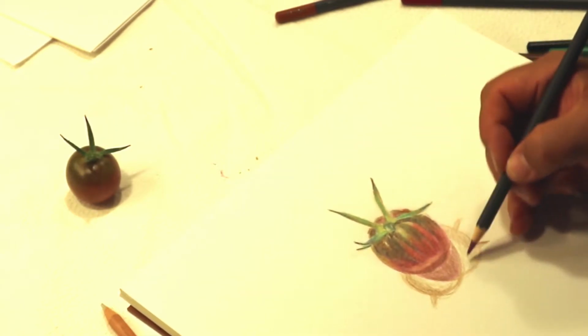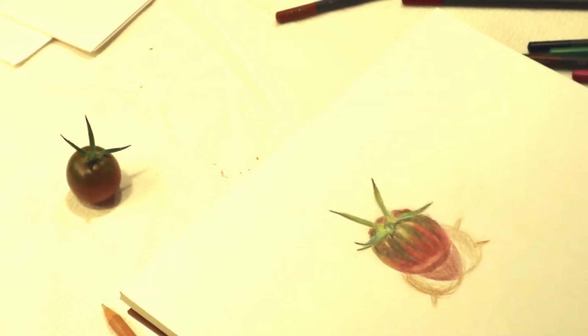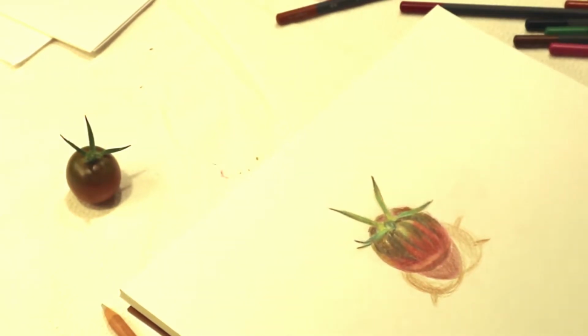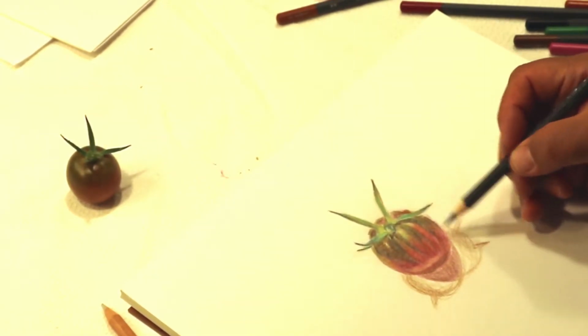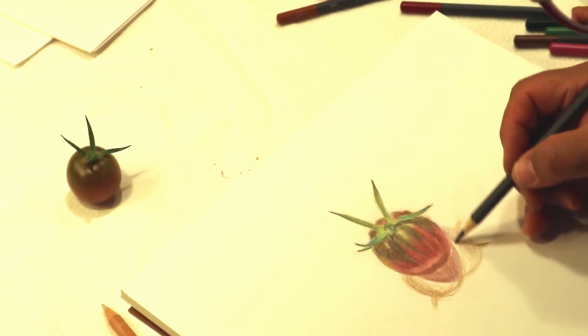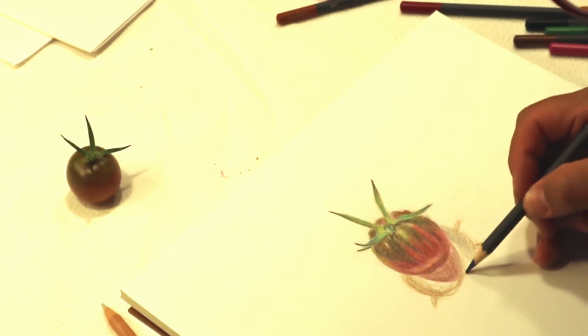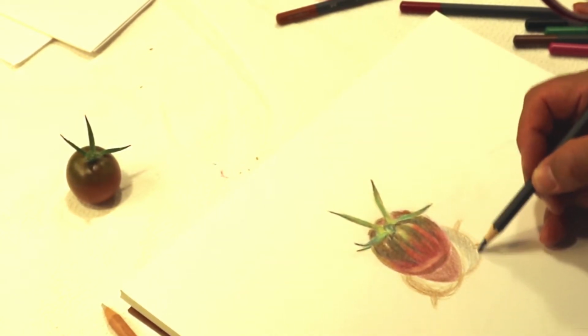Okay, over here the shadow looks a little bit cooler. It looks more kind of bluish. So I'm going to use that blue that I had out, this medium blue, and very, very lightly I'm going to mix it in with the brown that's on this side. Very lightly, just press.